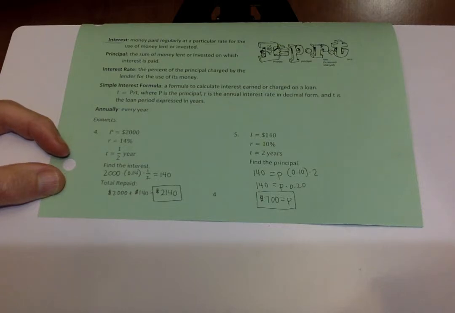Interest rate: the percent of the principal charged by the lender for the use of its money. In other words, if I get a $5,000 loan from the bank and they say, oh, you can have it, but you're going to pay me 10% interest, then I have to pay an extra $500, and it depends on if it's calculated monthly or yearly or whatever to decide how much I have to pay back.